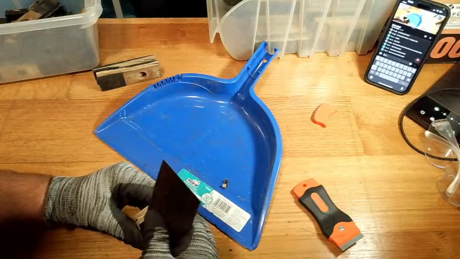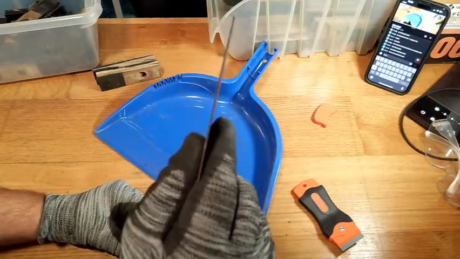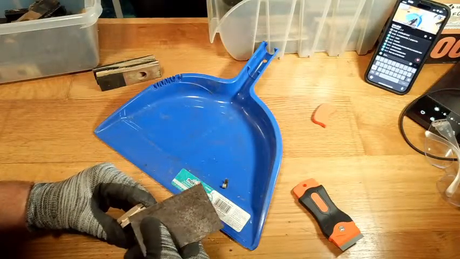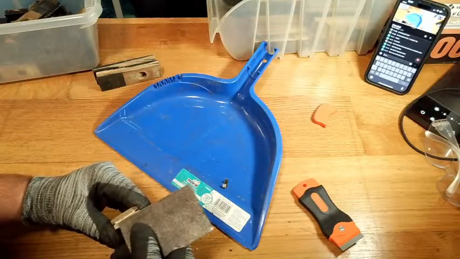This is much better because it's so much thicker. Let's see, it's a lot thicker. So it's a lot more rigid. And this I can actually use like a chisel. Towards the ends, you want to be real careful.